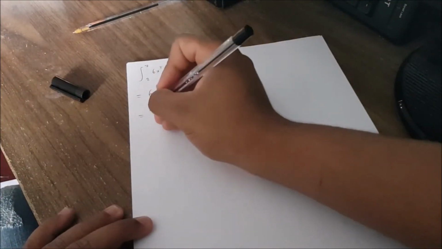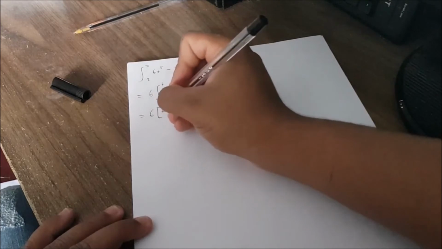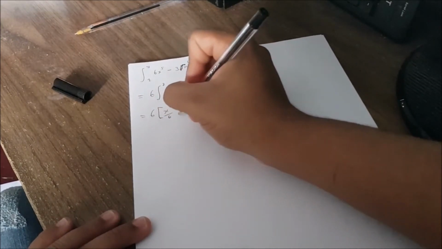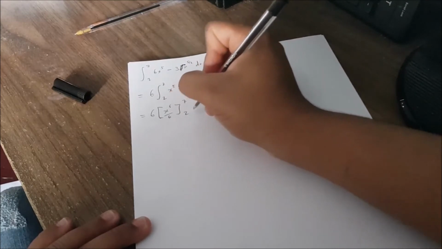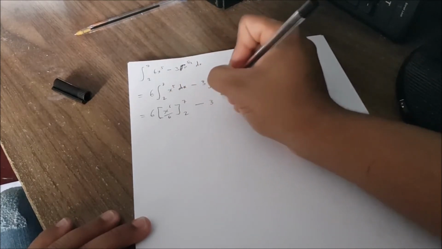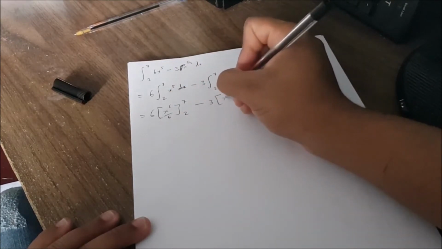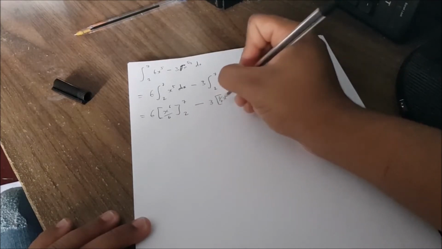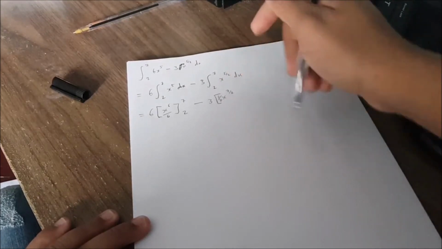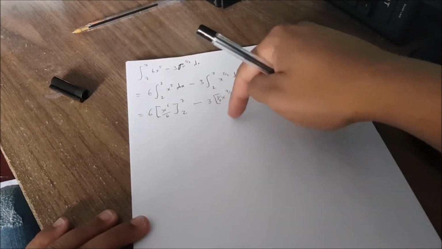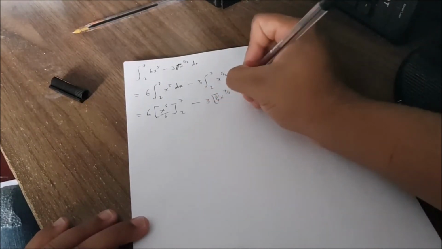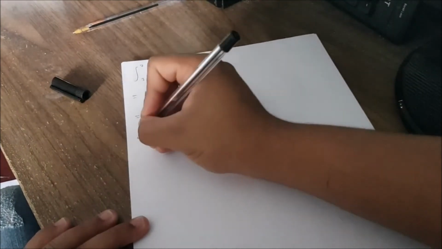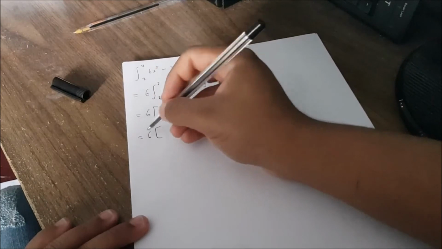So, integrating this, in the square brackets we have x to the power of 6 over 6 between 7 and 2, minus 3 x to the 7 over 2, and that's 2/7 because we're dividing by 7 over 2, between 7 and 2.